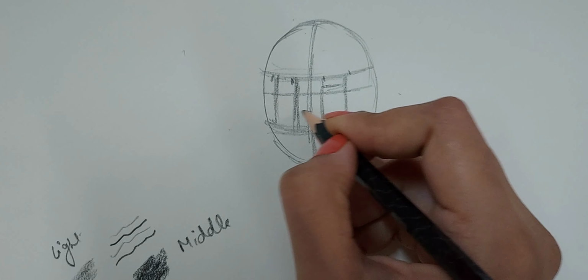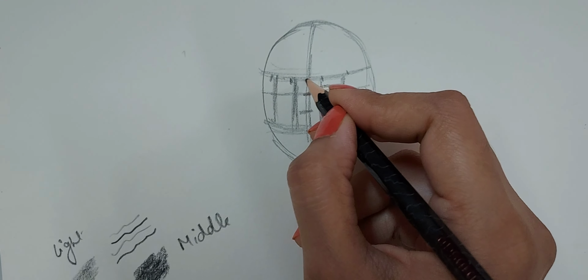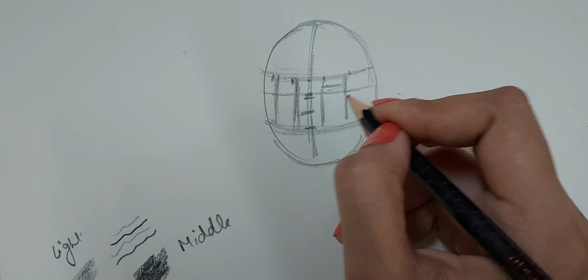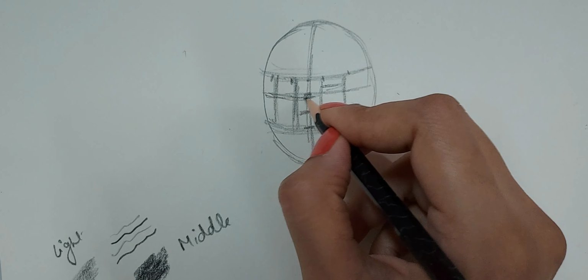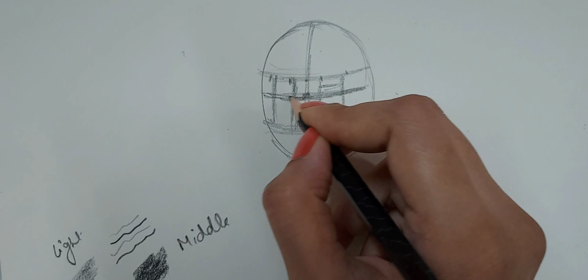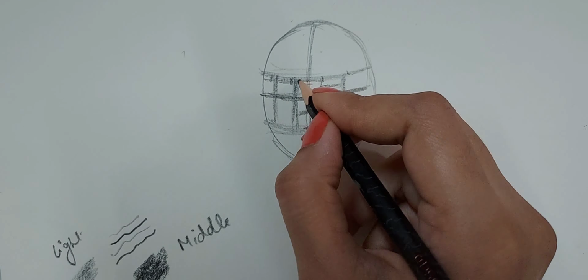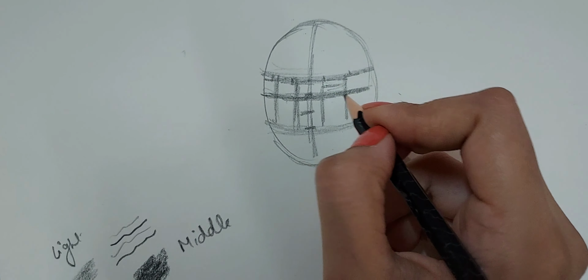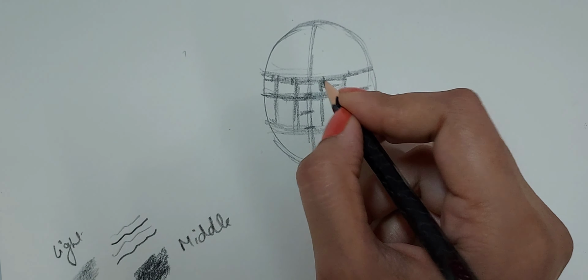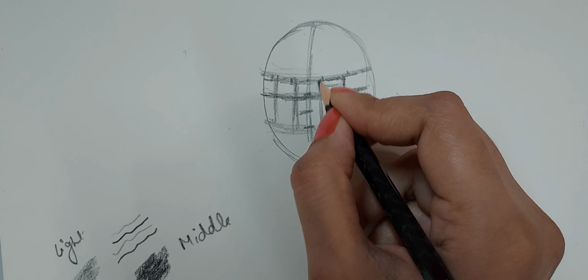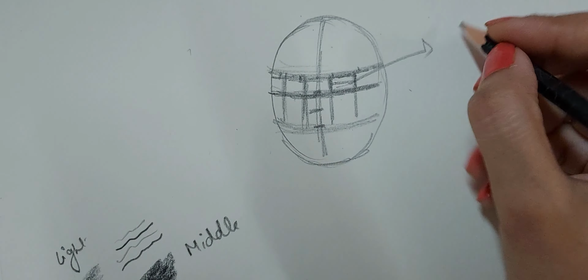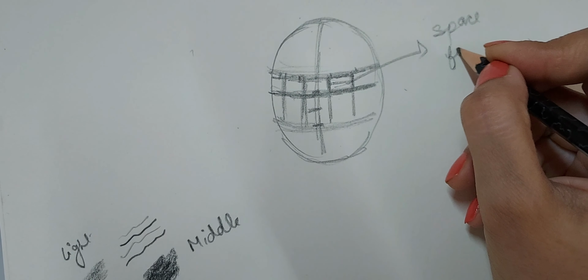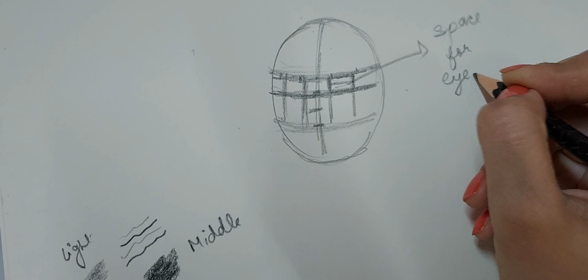This is also divided into three parts. This portion is where the eye comes. Here we can put our eye. This is our eye, and this part, the space for the eye, is what we are going to study.